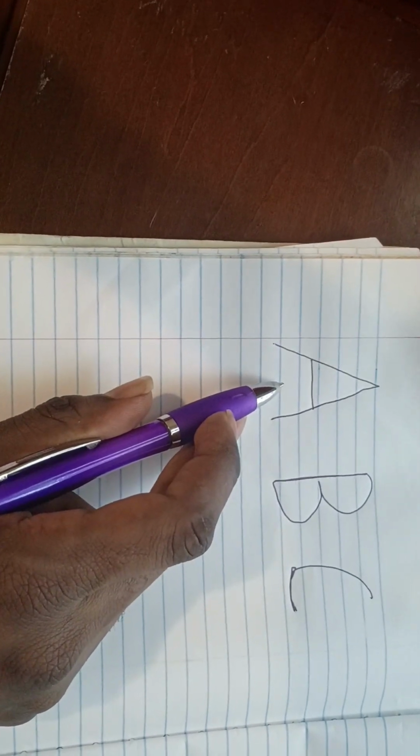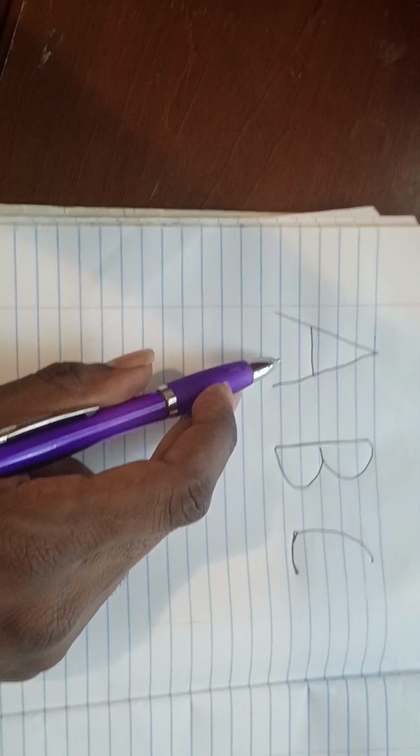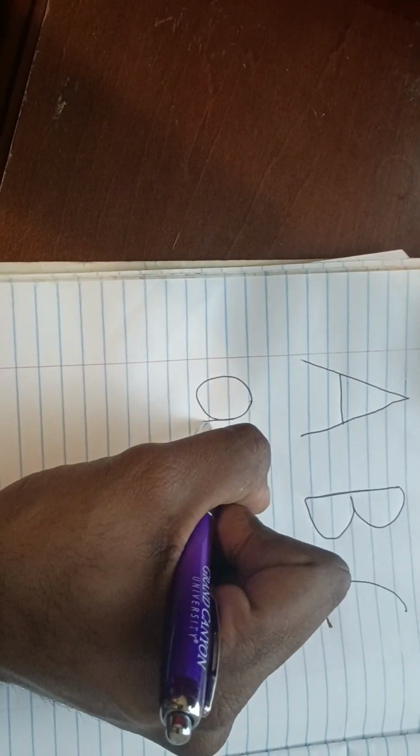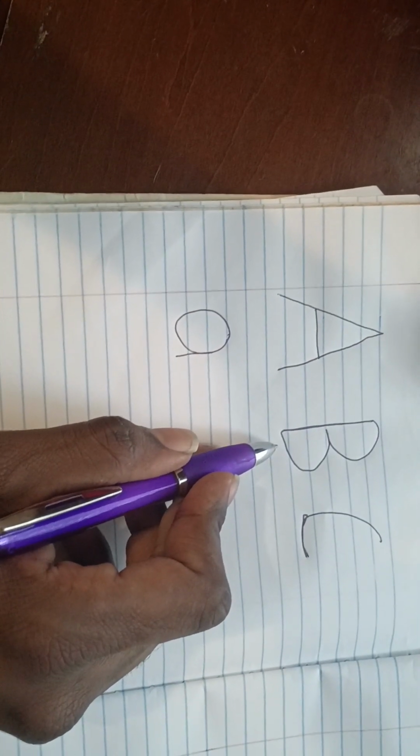Letter A makes what sound? A. Another way of writing A is in the lower case, which is like this. Then the letter B, what sound does B make?